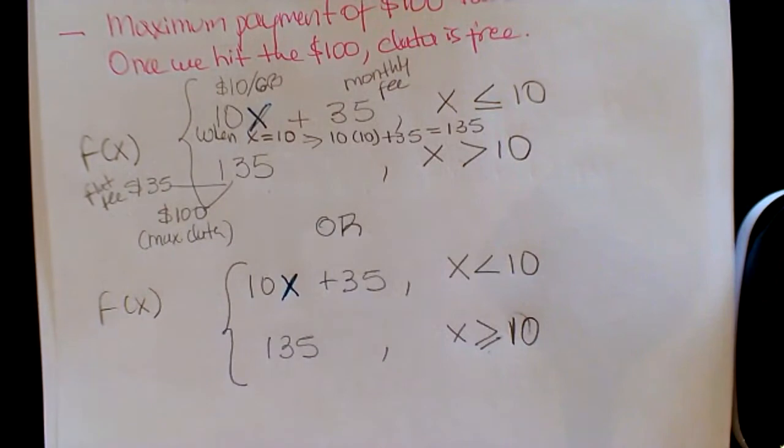here's our variable, okay? And this is what we call a piecewise function. That there is a change in the relation at some point or points. And when we refer to a piecewise function, it's two pieces.